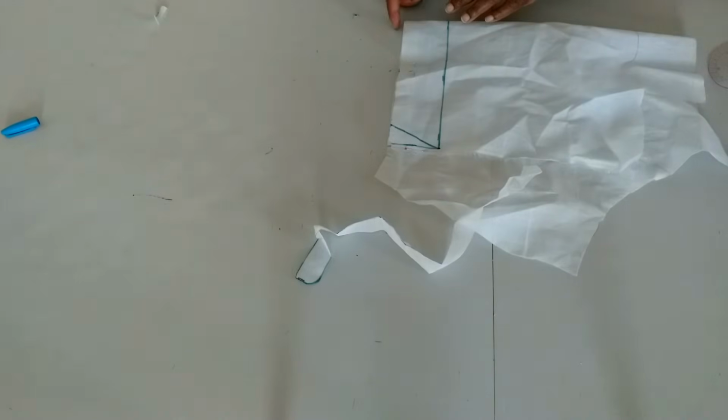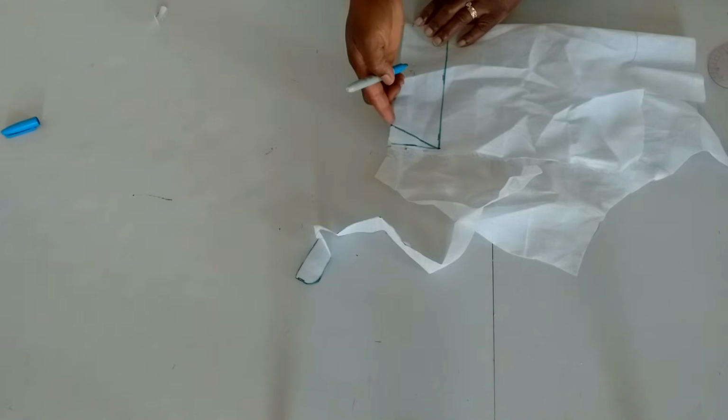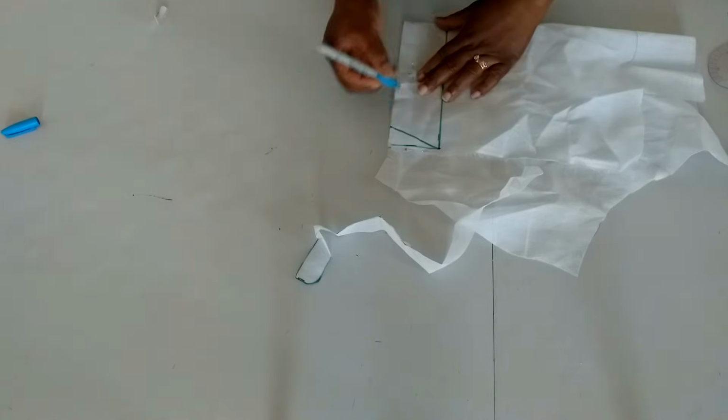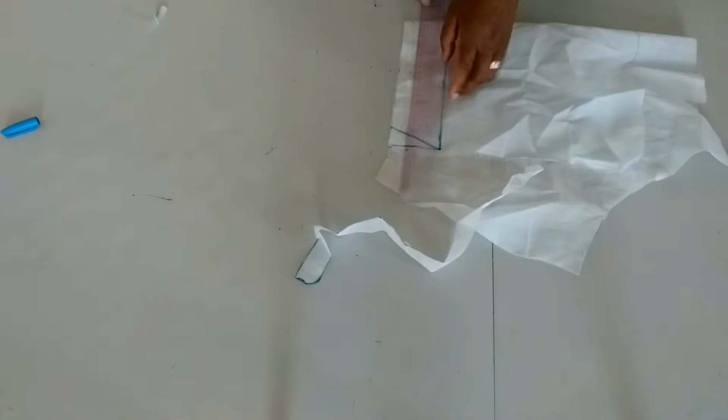So from the edge, I'll go up by ½ inch. From this ½ inch, I'll connect it to this point. I'll slant it. If you want, you can connect it or you use the ruler this way.